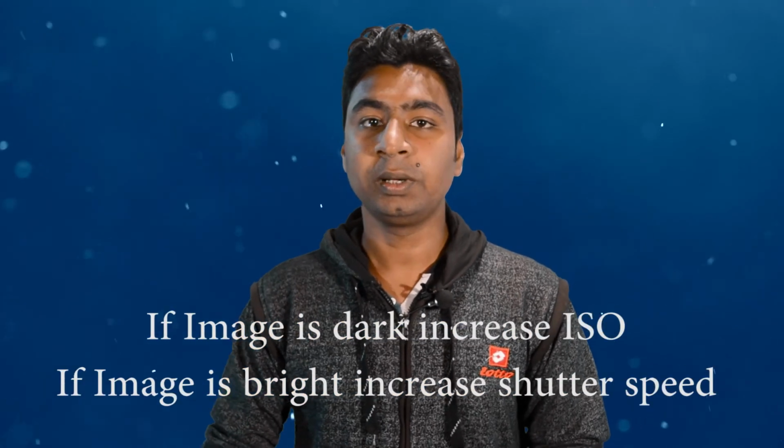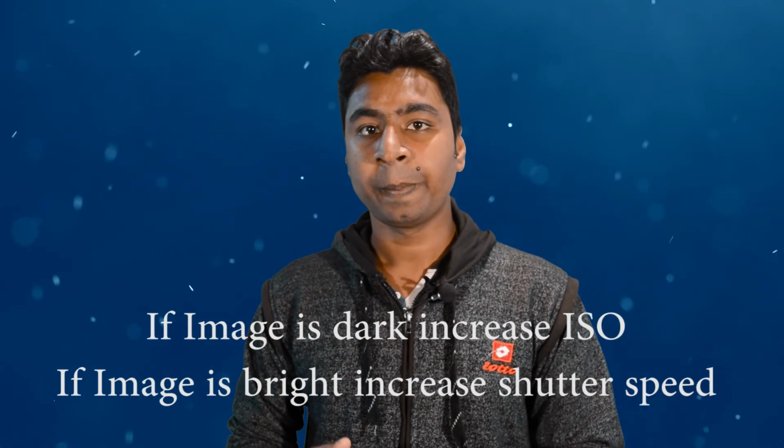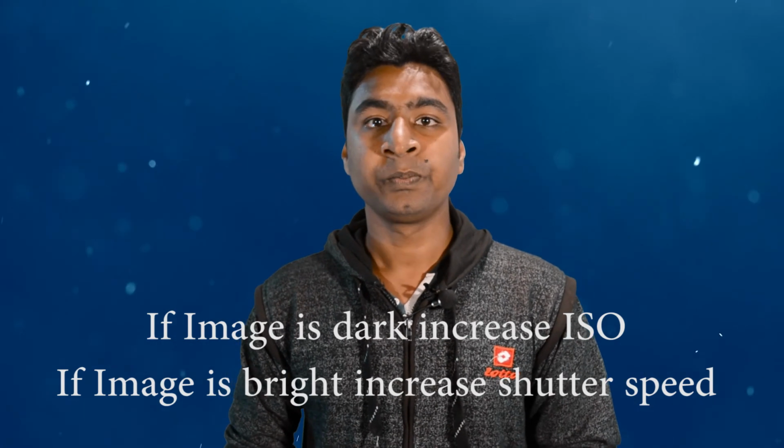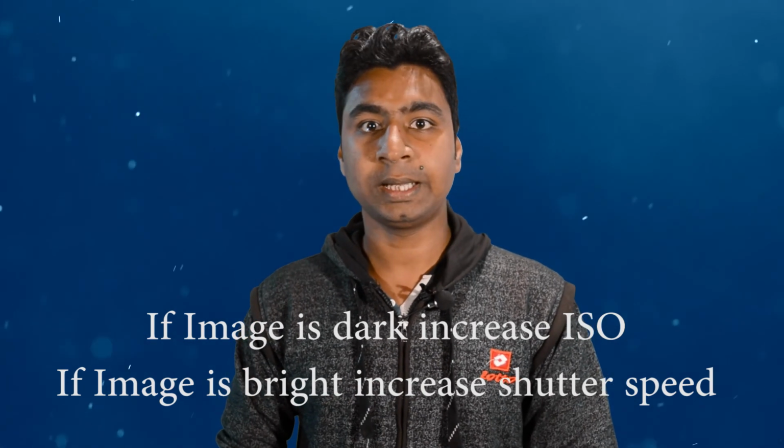Okay, now take a picture with this setting, and if you find your picture is a little bit dark then increase your ISO, and if your picture is a little bit too bright, that means overexposed, then increase your shutter speed. This is a general idea of making a brighter and darker photo, but there are a lot of ways, but you are a new user of a DSLR camera, so I just try to keep it as short as possible.